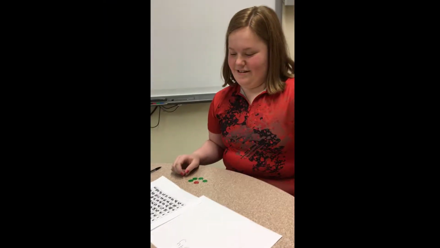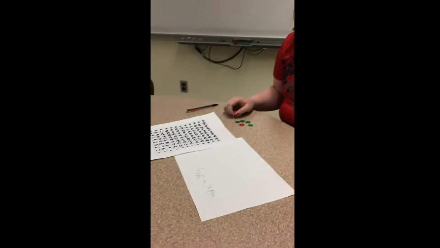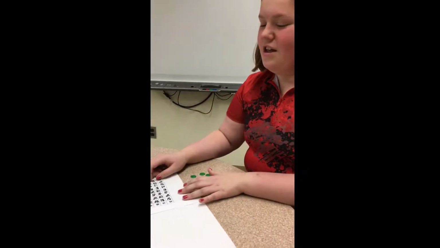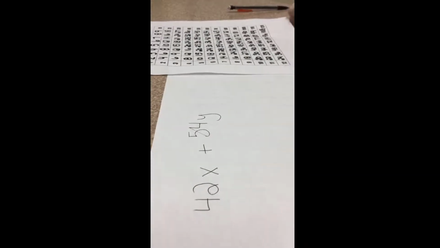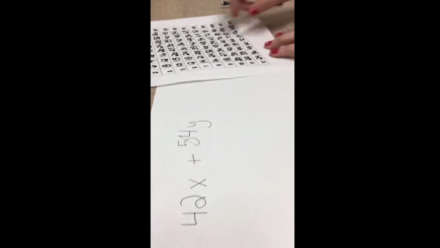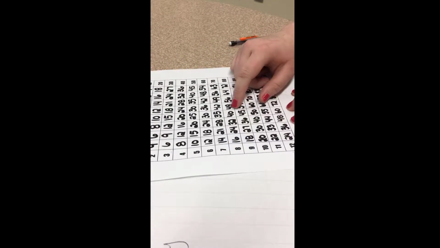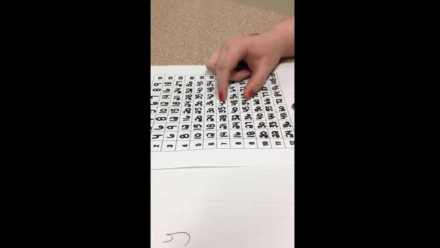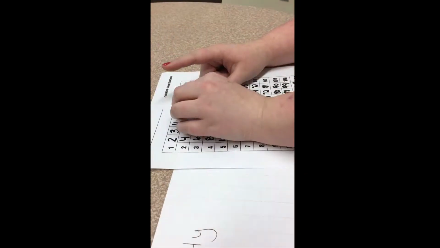All right, Miranda's going to show us how to factor using the distributive property. All right, Miranda, your time to shine. First, you have to find your numbers on your jump count sheet. And so ours is 42x plus 54y. So we have to find 42. So I find 42 and then 54, and it's in the 6 column, so we put our red chip on the 6.